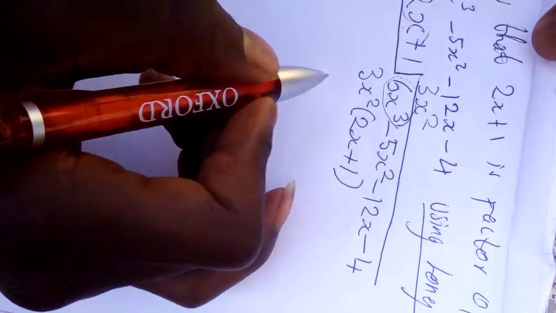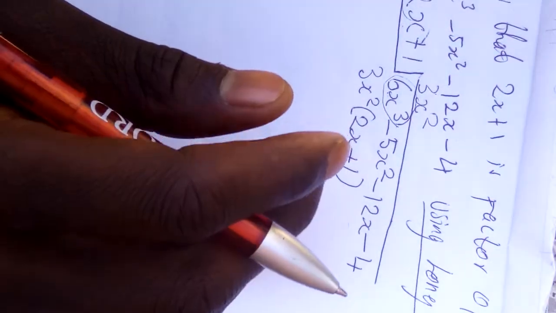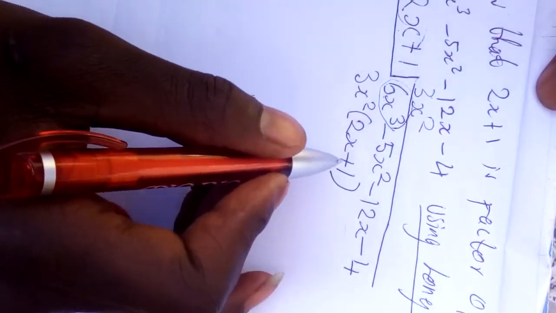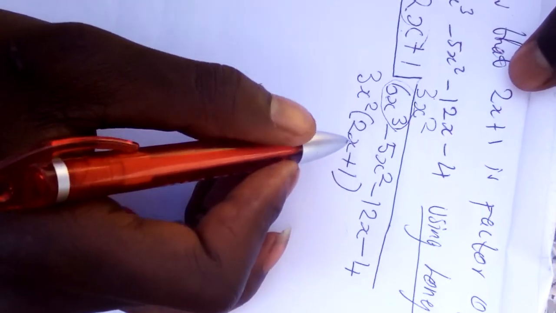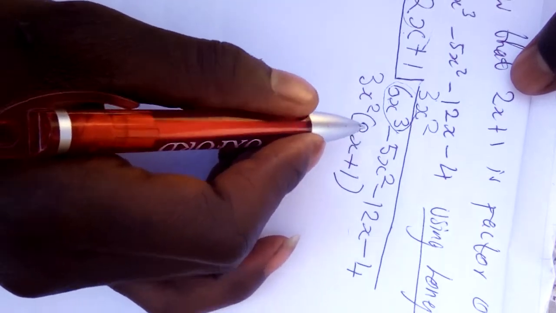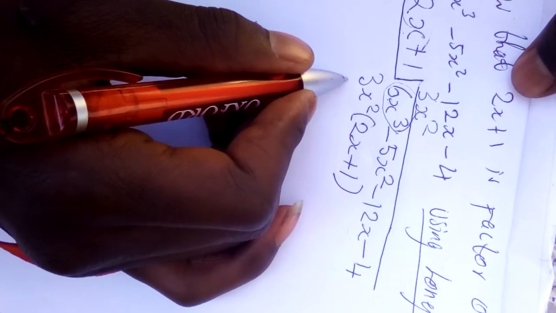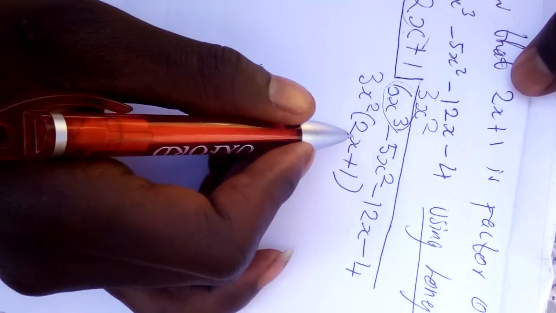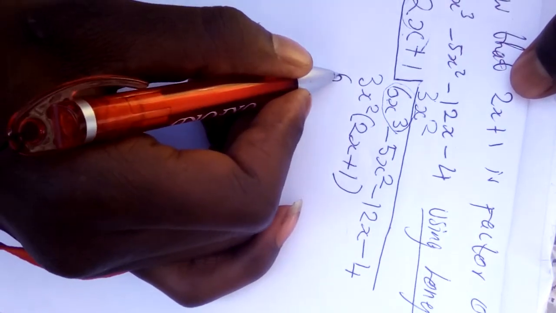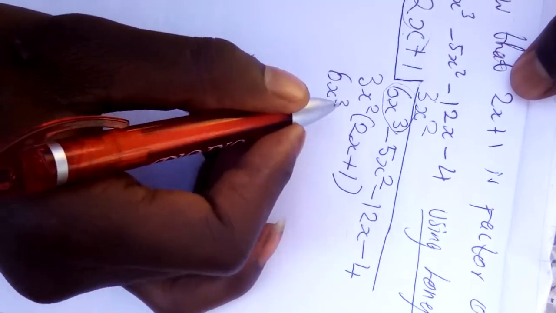After we get that answer, we didn't yet get our final answer. We're still simplifying, because we have a bracket. So we're gonna multiply all numbers inside the bracket by the outside number. So we are going to say 3x squared multiplied by 2x, which is 3 multiplied by 2, which is 6, and then x squared multiplied by x is x cubed.